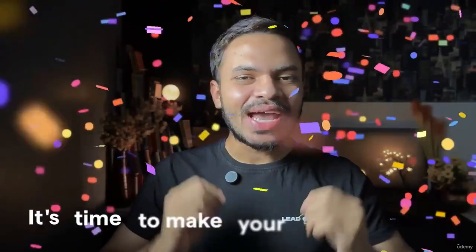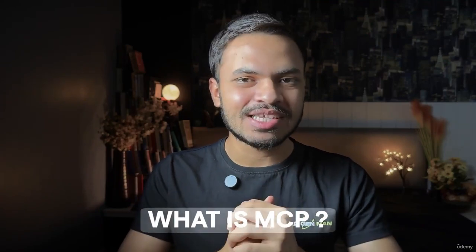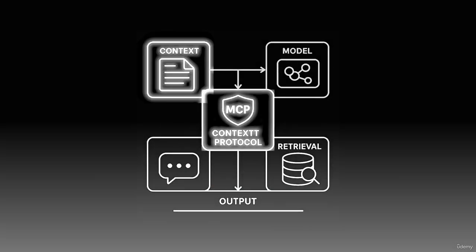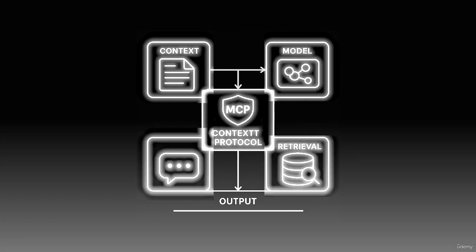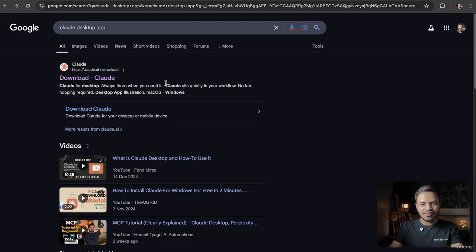It's time to make your Anthropic Claude desktop application MCP boosted. If you don't know what MCP is, MCP is the Model Context Protocol that standardizes the connection of your AI models or AI agents with any external tool or application. For instance, if you want to connect Claude with Brave search, Google Drive, Google Maps, Slack, or whatever apps or tools you want, you can easily do that by using MCP servers. First of all, we need to download the Anthropic Claude desktop application.